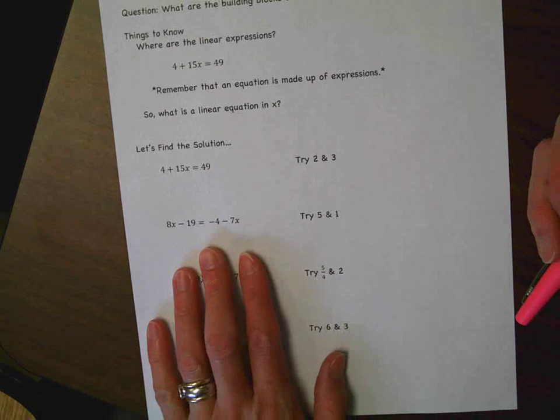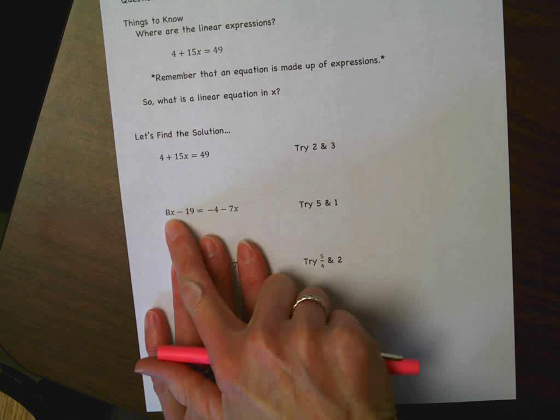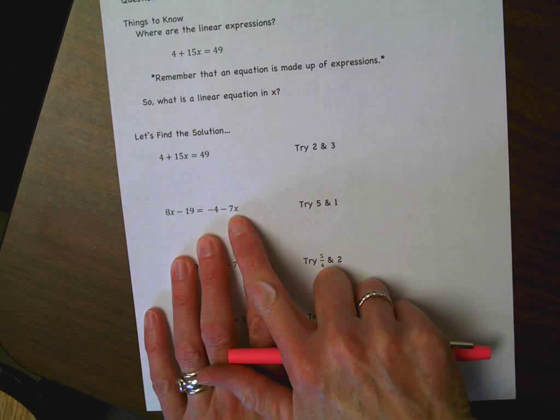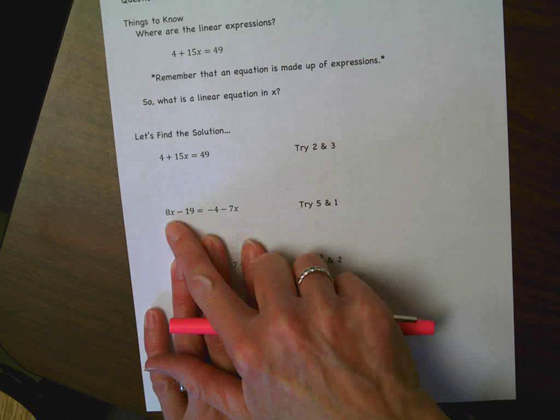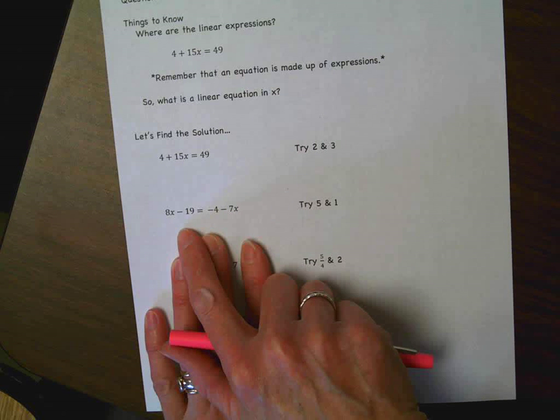All right, so let's try the next one. They're getting a little bit more difficult. So we notice that we have an x on the left side, and now we have an x on the right side, but you have to remember that your x's are the exact same number, because if it wasn't the exact same number, they would use a different variable.